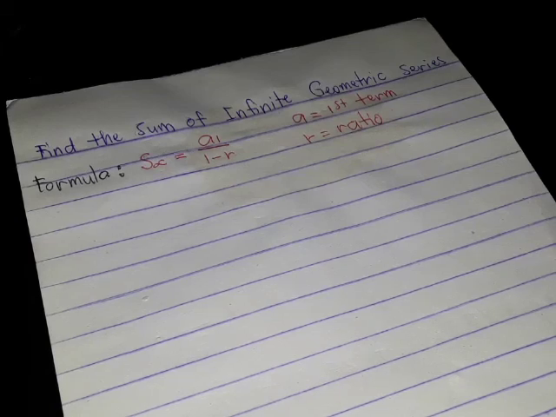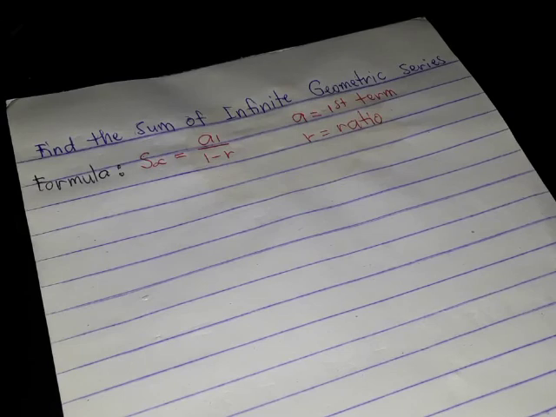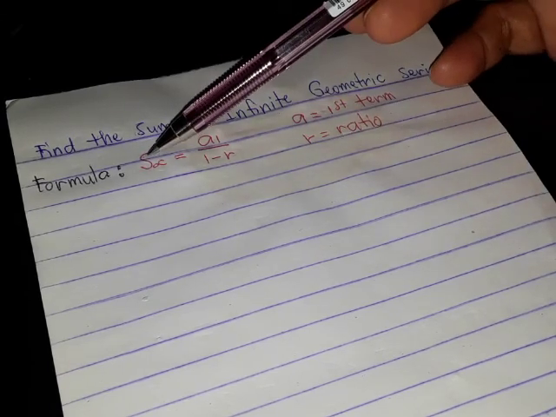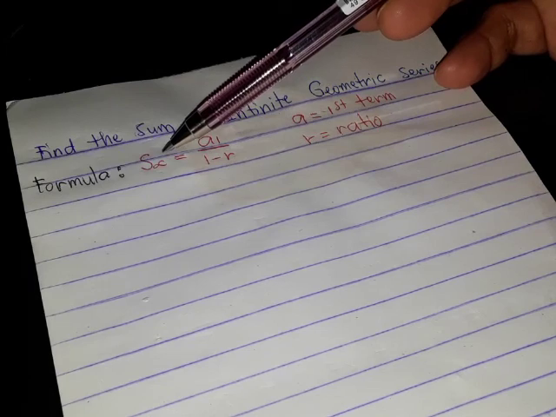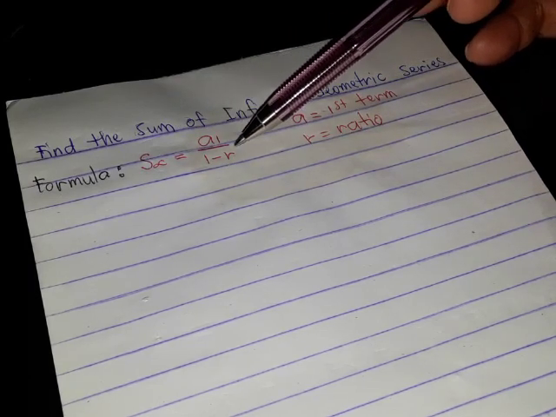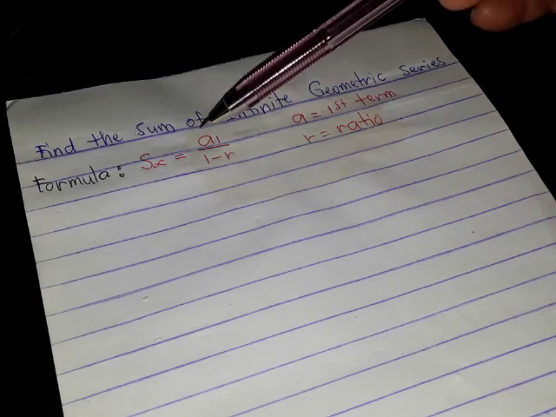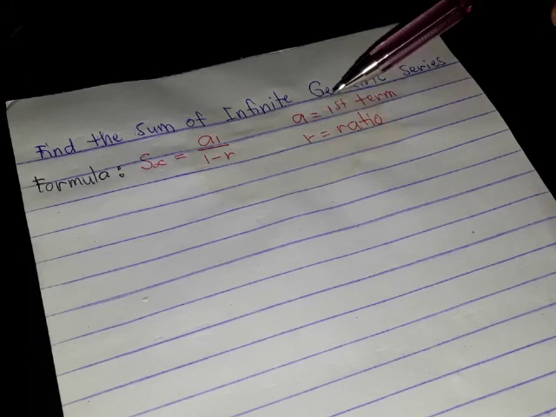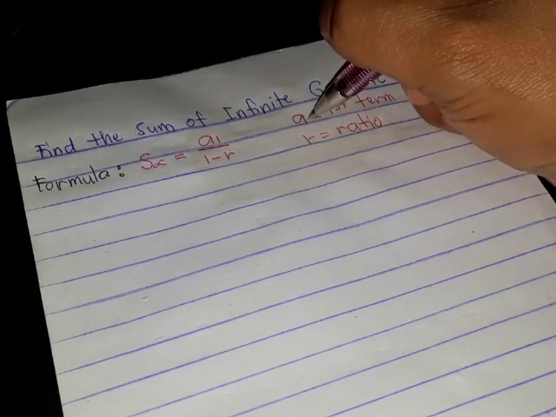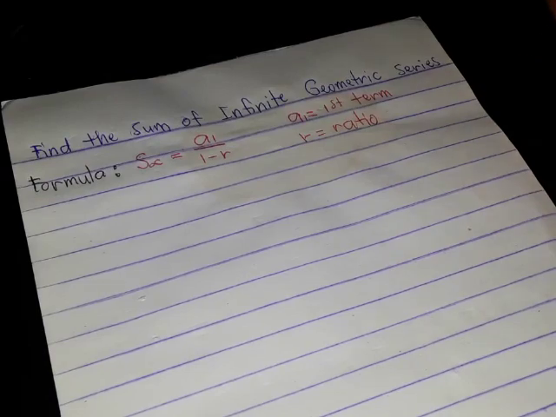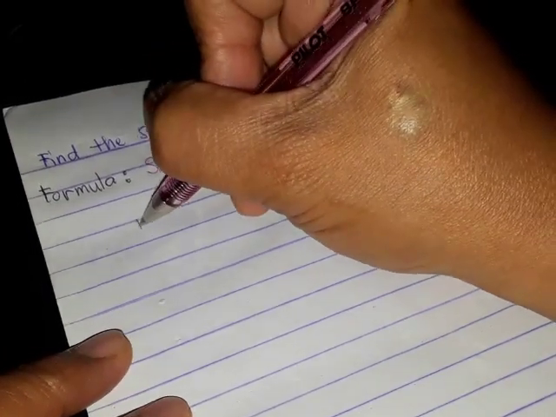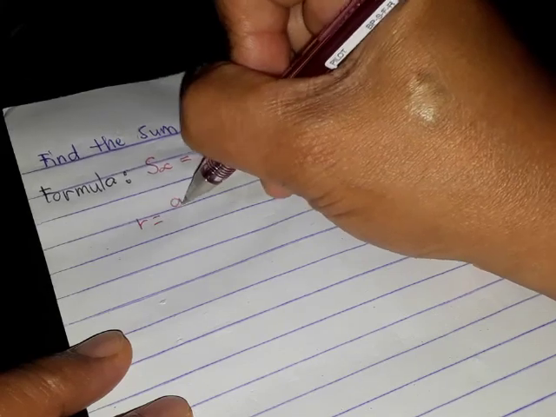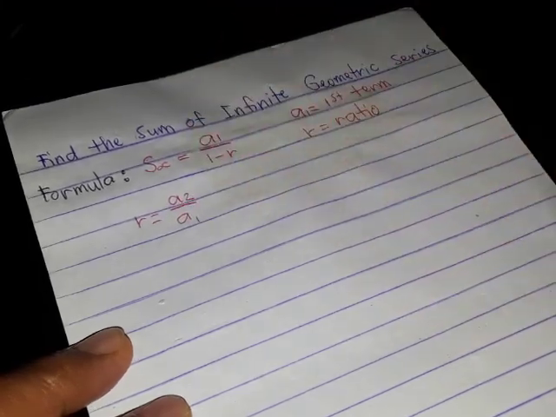Hello everyone. Today we're going to discuss finding the sum of infinite geometric series. So we have here the formula S infinity is equal to a over 1 minus r, wherein a is equal to the first term and r is equal to the ratio. So this must be a sub 1. And how to get the r? r is equal to a sub 2 all over a sub 1.